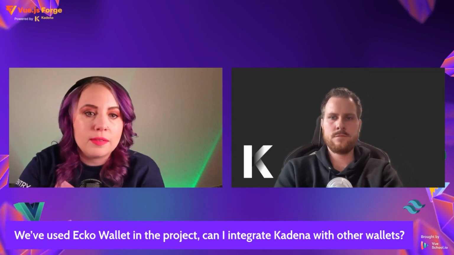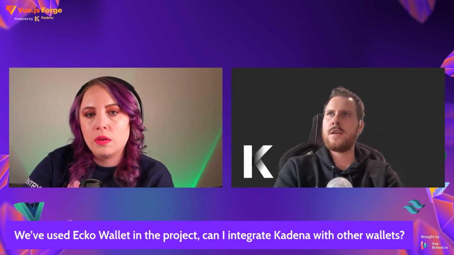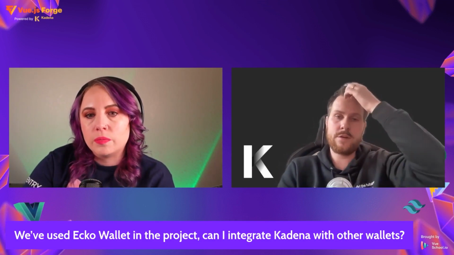So to start with, we've used Ecko Wallet in the project. Can you integrate Kadena with other wallets? Yes, that's very much possible.